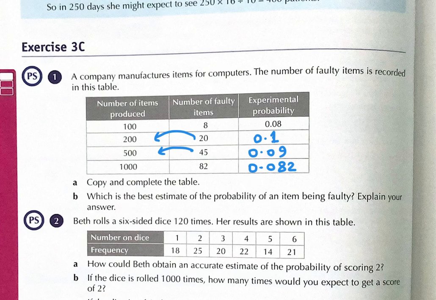For B, which is the best estimate for the probability of an item being faulty? The 0.082, because this corresponds to number of items 1000, and if you increase the number of items, you get the best estimate for the probability of the faulty ones.